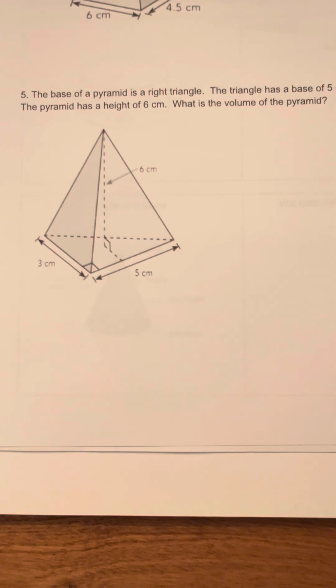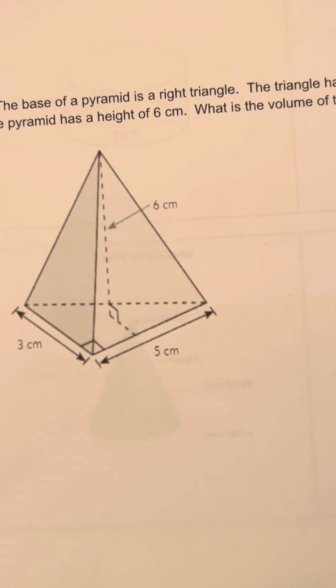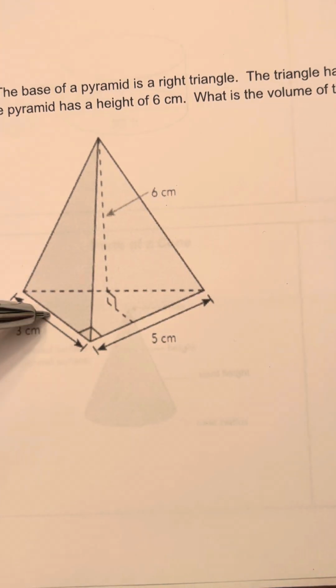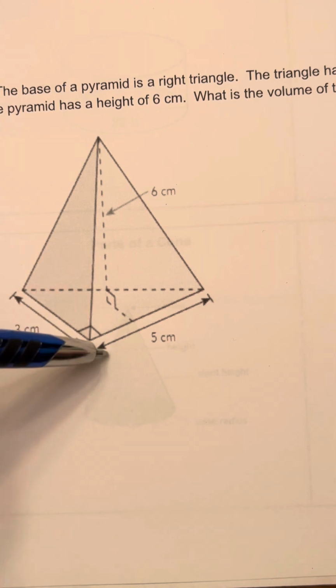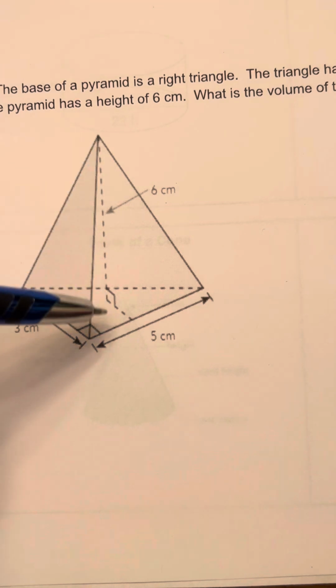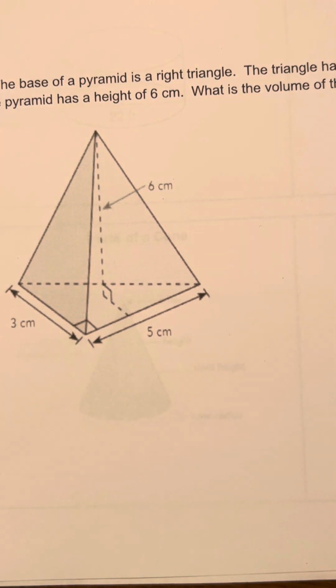All right, so we're looking at a triangular based pyramid, and we're given some information here. If you zoom in on this, you can see that we have the triangular base right here. You can see that this is a right triangle and our pieces are 3 centimeters and 5 centimeters. And then we have a right triangle drawn from the bottom to the tippity top of the pyramid. What we're trying to do is figure out the volume of this.